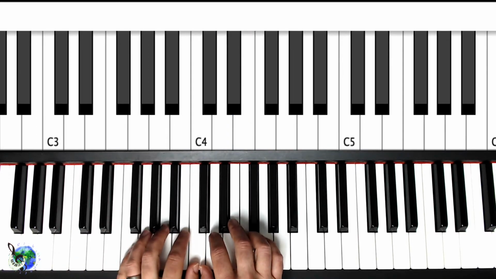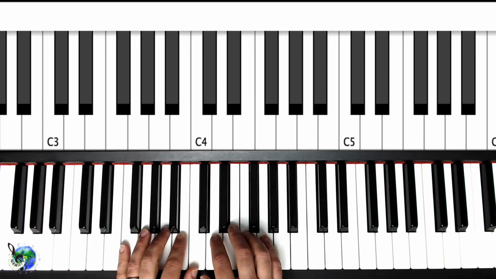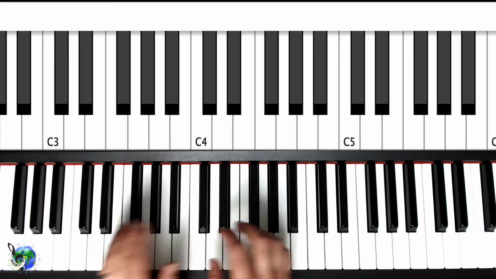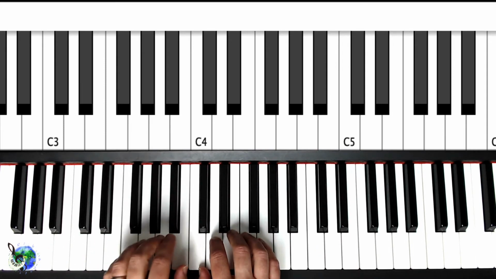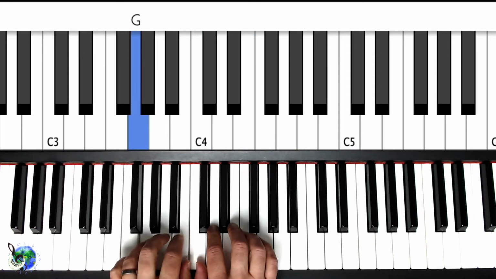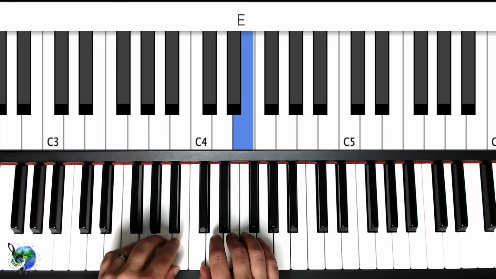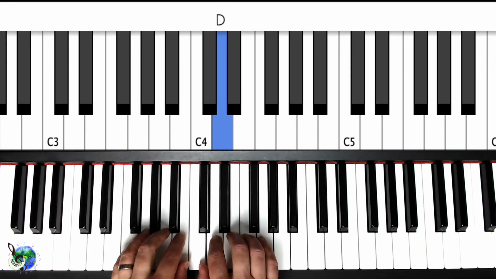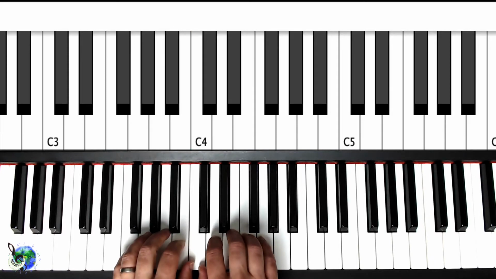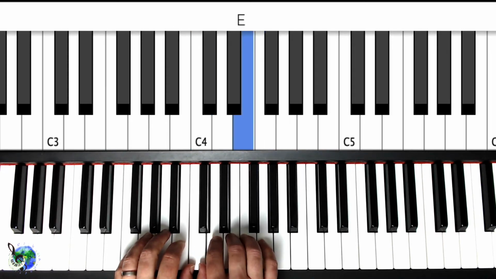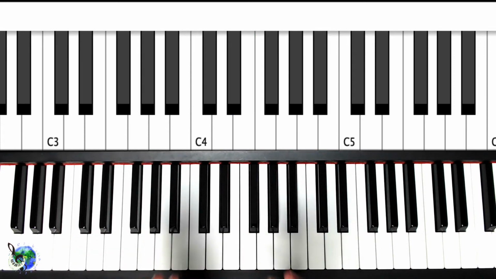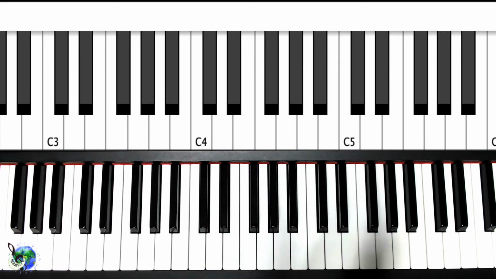So those are all 4 sections of what we call the verse. That's the part where we sing "dashing through the snow." So let me play that whole thing for you. Cool, so you could practice that, but I'm going to move on to the last part.